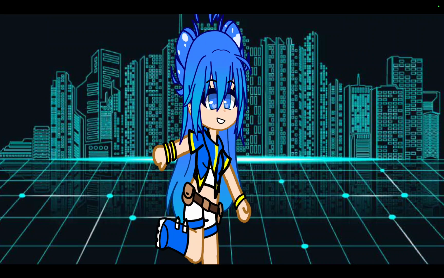Boom. Here's how to make that red line thing. You have to grab a specific color, make it pretty, and then just grab it from the eye and just do that.